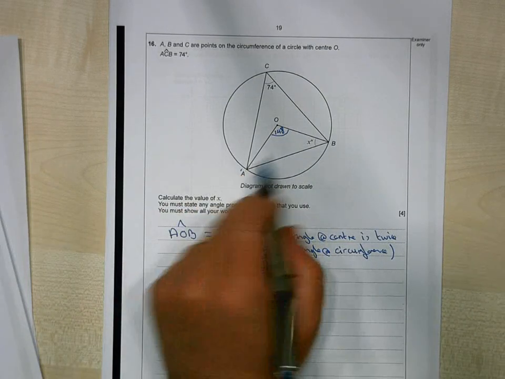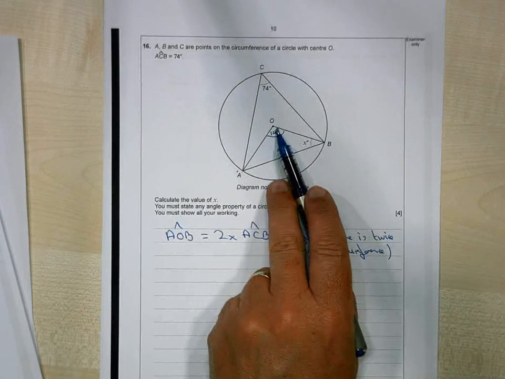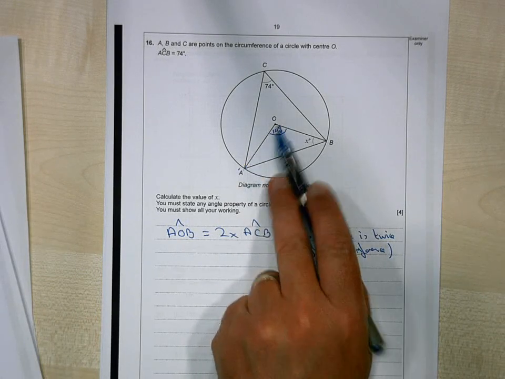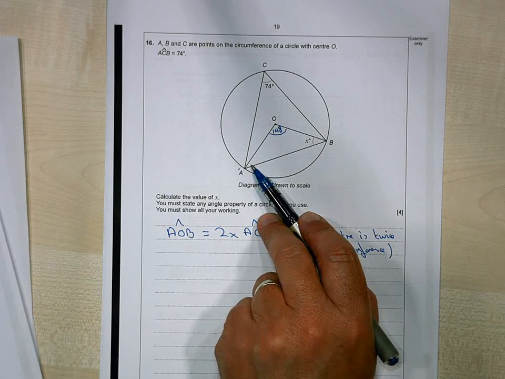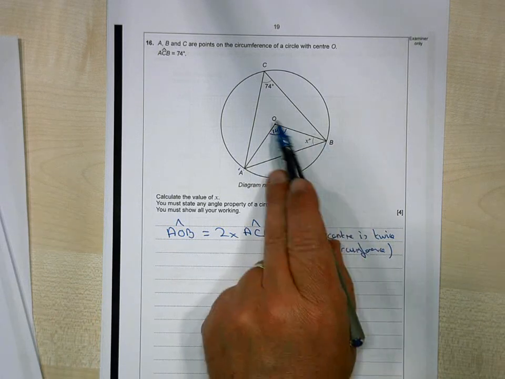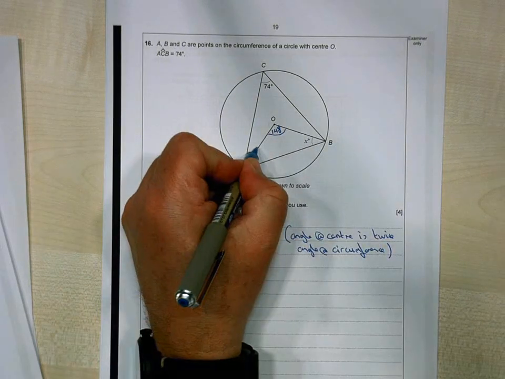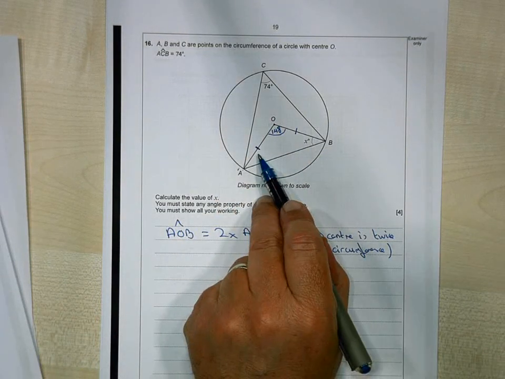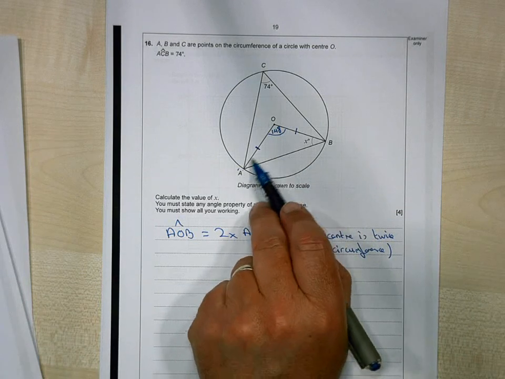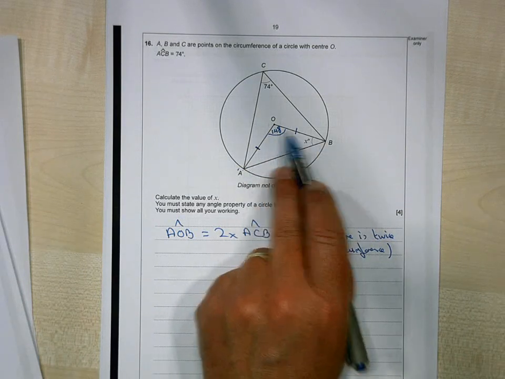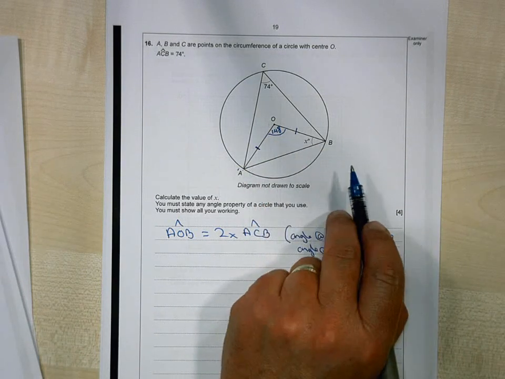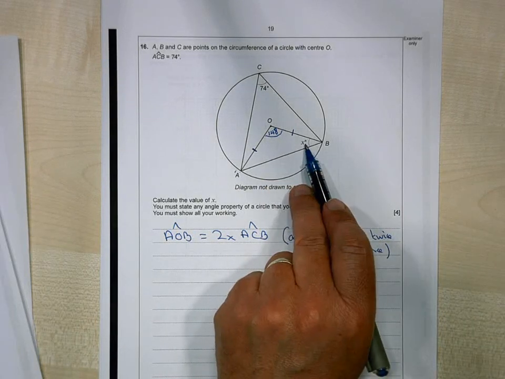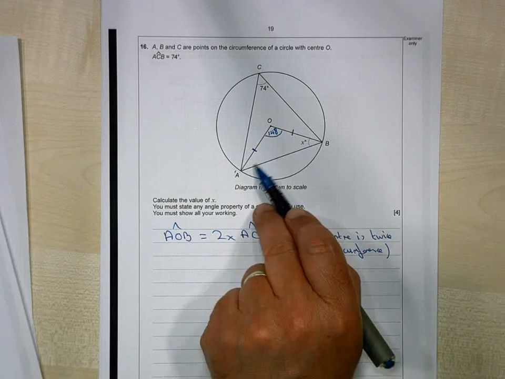Okay, so I'm now inside this triangle, and O is the centre of the circle. So O to A is the radius of the circle, and O to B must also be the radius of the circle, which means that I have an isosceles triangle, because they are both radii of the circle. So now that I know it's an isosceles triangle, I know that these two bottom angles are going to be the same.